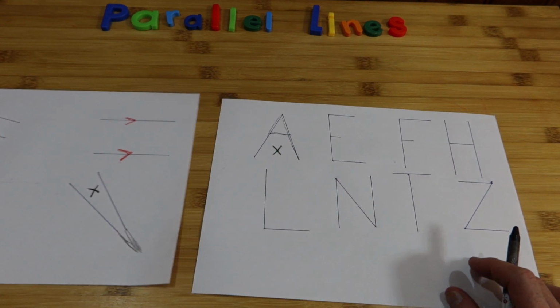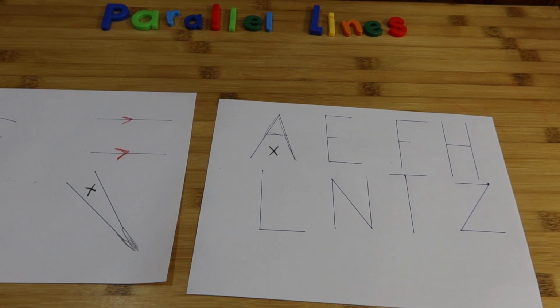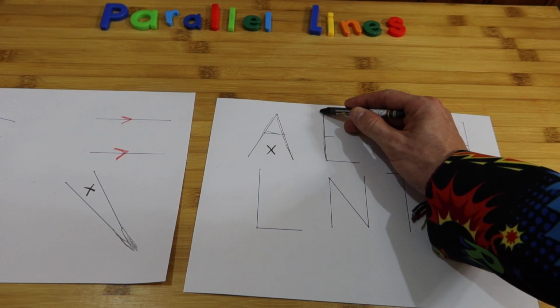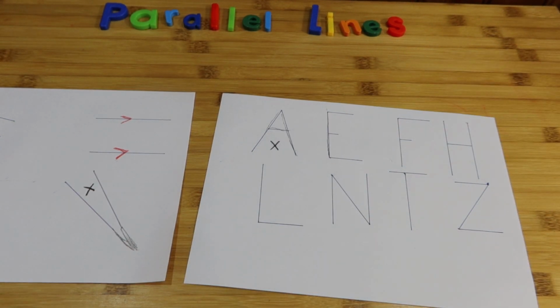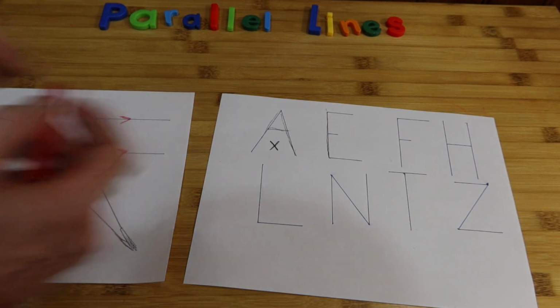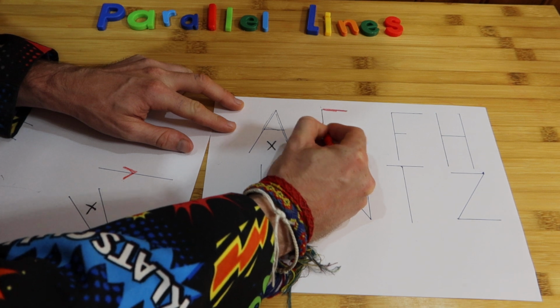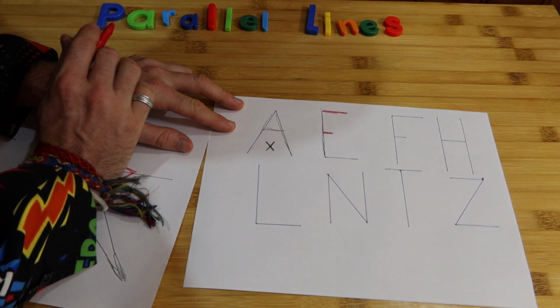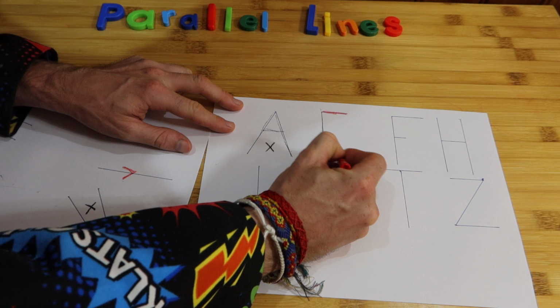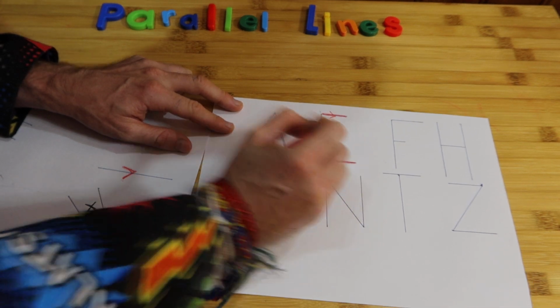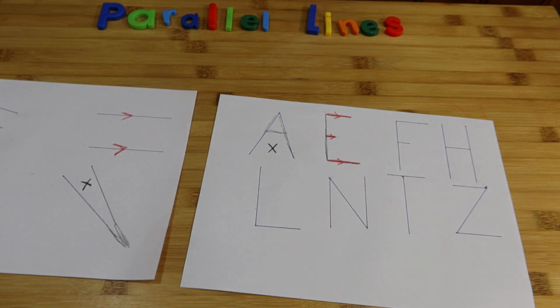Let's have a look at E. Are there any other lines which are going up? No, there are not. So that one is not. Now if we have a look at this one, this one is parallel to that one. Any other ones which are parallel to that? Okay, so these are parallel lines. So they do have parallel lines in this shape.